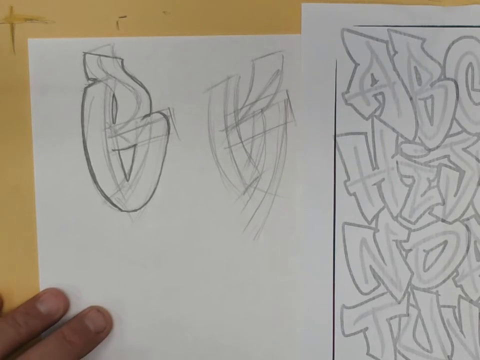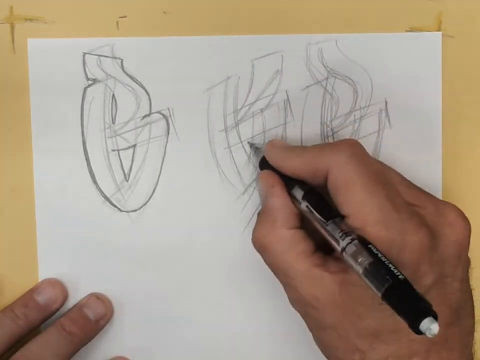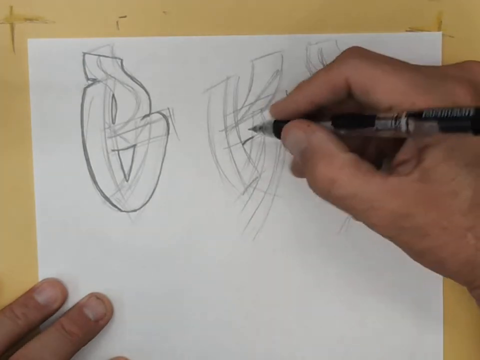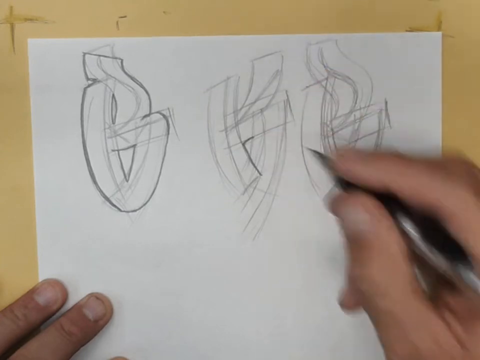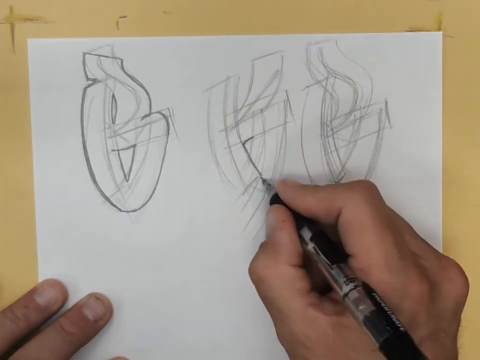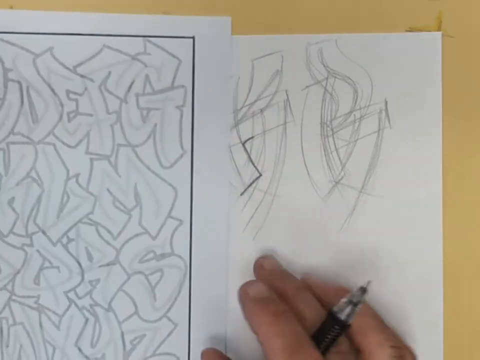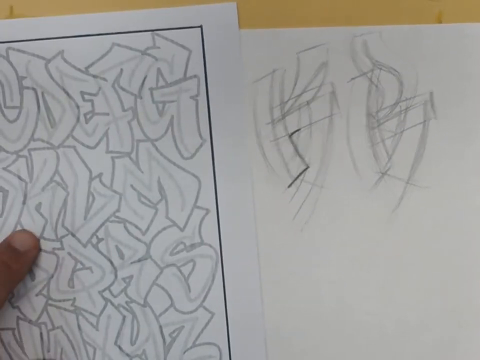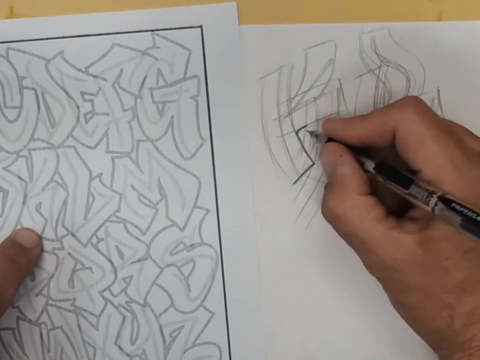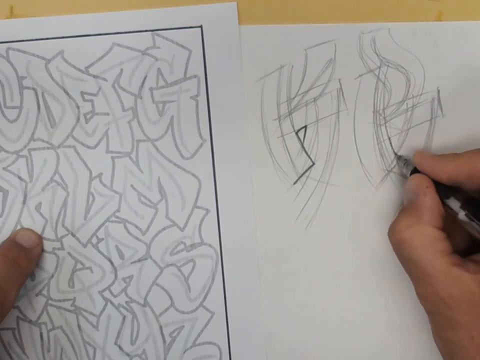The K and the R are going to be very similar. The only differences are this part comes in here like this. I'm going to start from here so that you can see where this overlap works. And again, my pausing in between is because I'm glancing back and forth between the letter here and my paper. Since they're the same, I'm going to go ahead and do the R also at the same time.